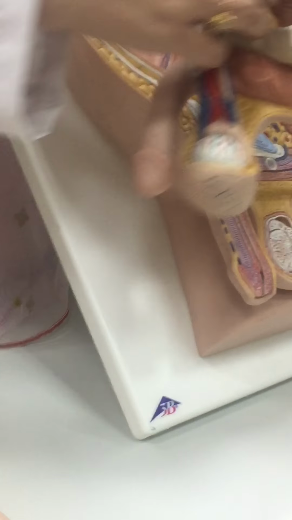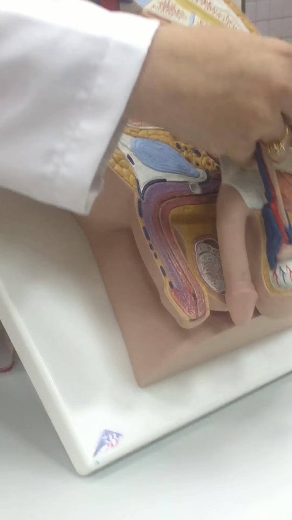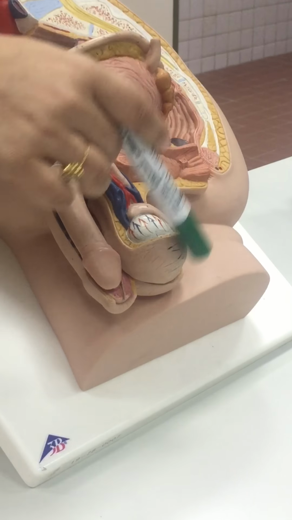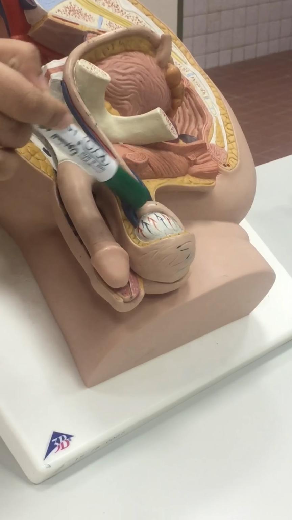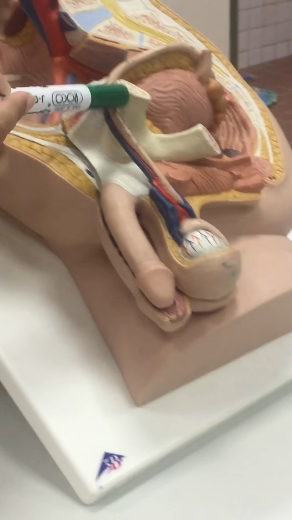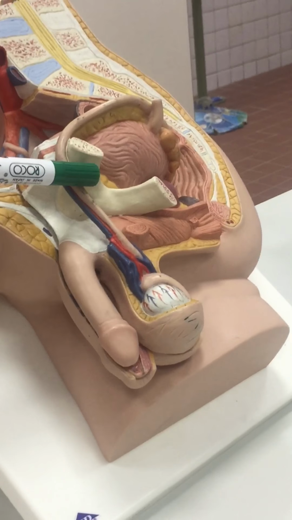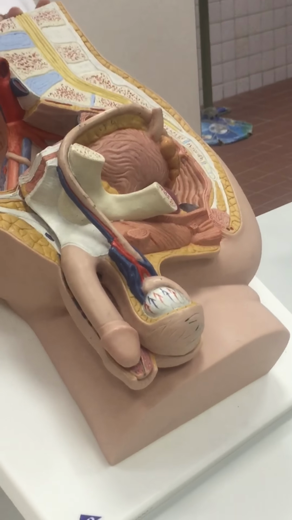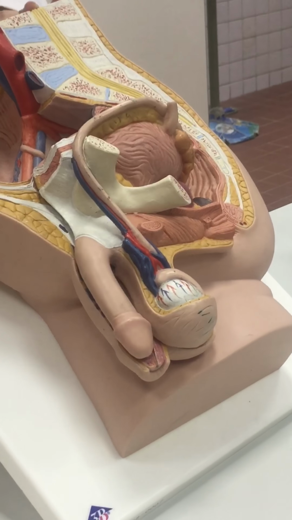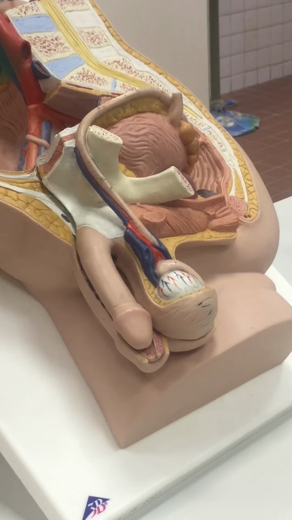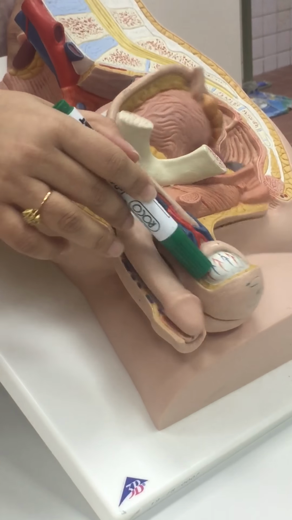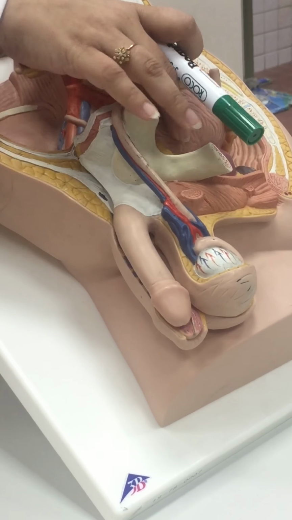Here you see a complete picture showing the scrotum with the testes, with epididymis and the vas deferens. Again, important question. Vas deferens, identify. Ejaculatory duct, identify. Urethra, identify. Epididymis, identify. Testes, identify. Okay, you have to identify them.